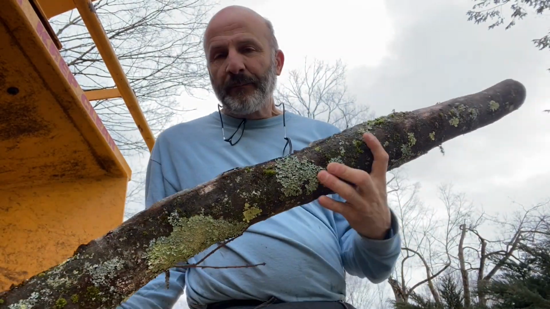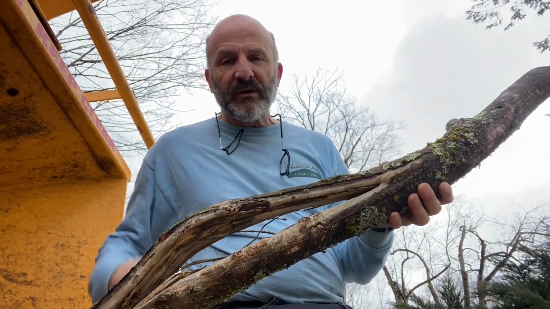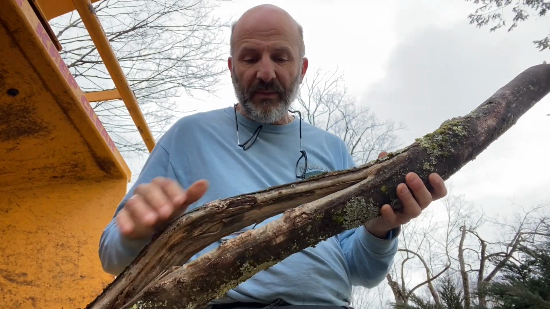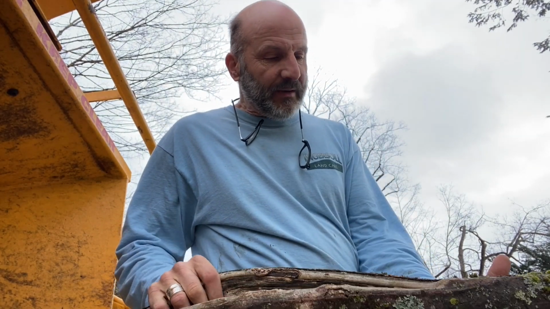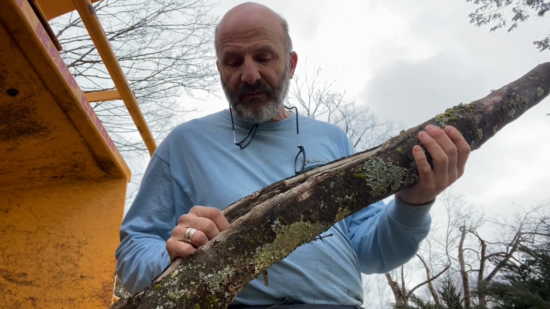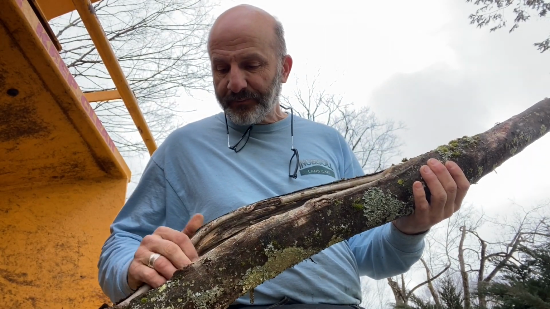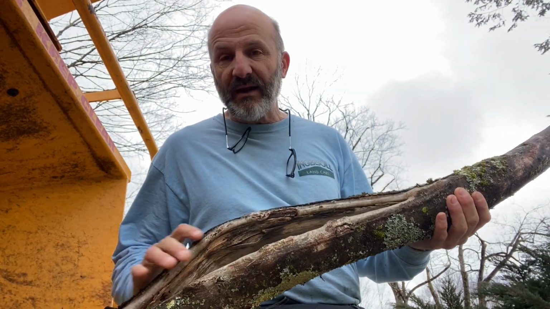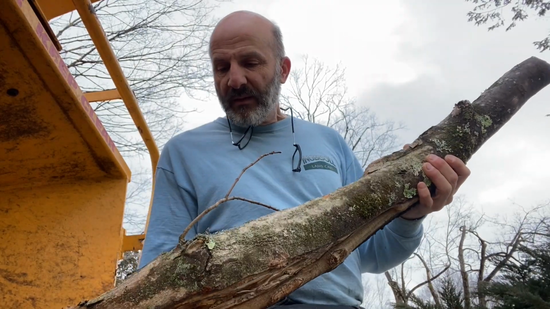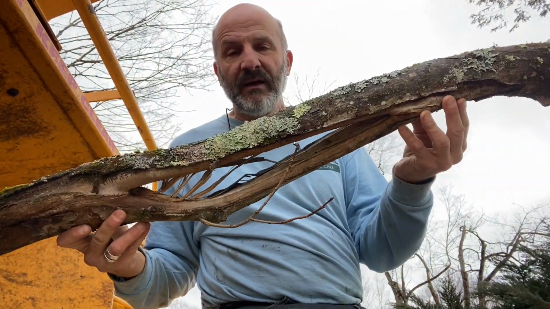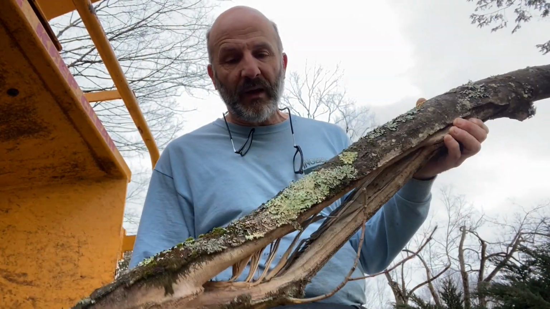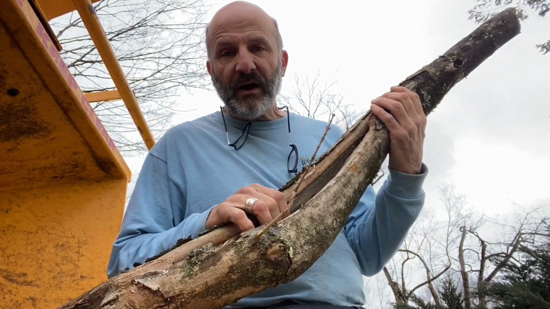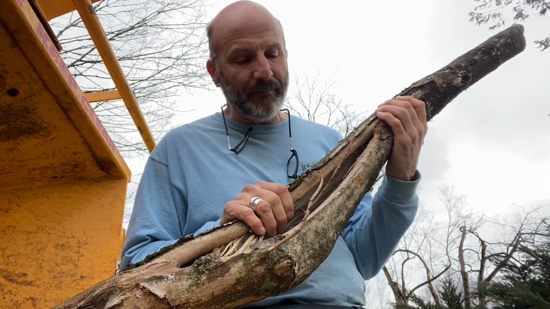Let's take a minute and do a little forensic work and take a closer look at this split. First of all, this is Acer saccharum, sugar maple, rock maple, hard maple, depending on where you are in the country and what industry you're in. Native very much here to the Northeast, but certainly into the Midwest and into Canada and down south a bit. But I just want to focus on this. This is obviously not connected to the tree anymore because it's been compromised.